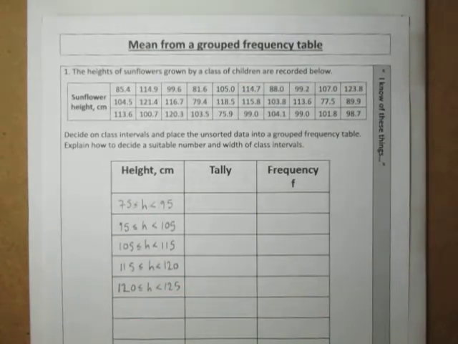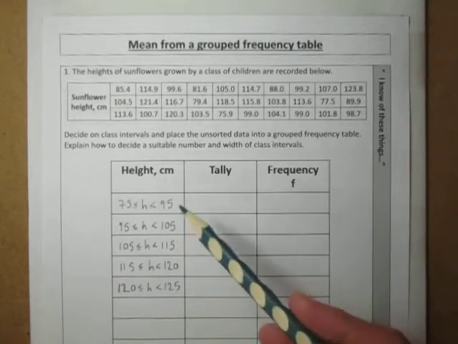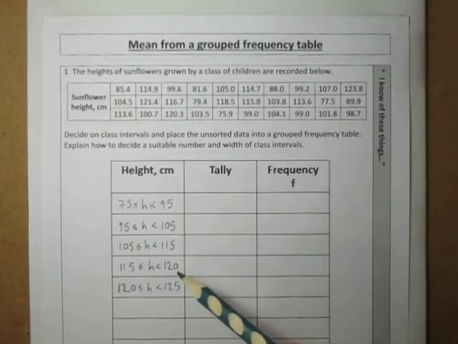There we go. Now, as I've said, you'll notice that they are not of equal width. This is 20, 10, 10, 5 and 5.